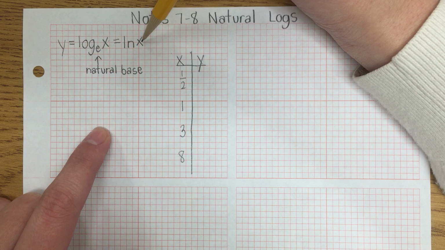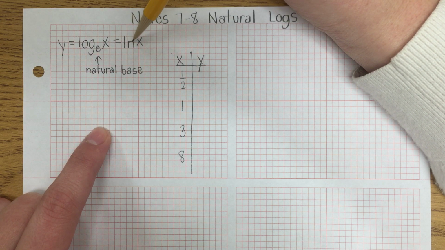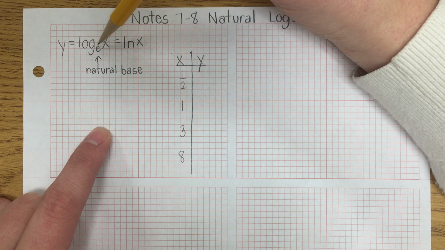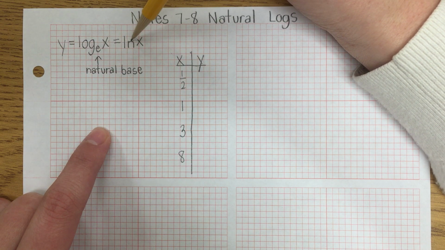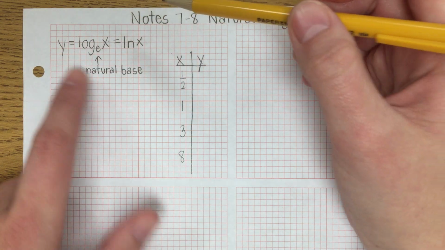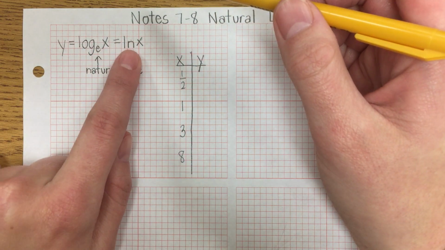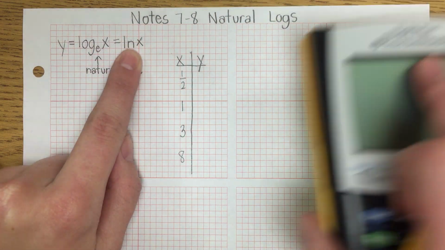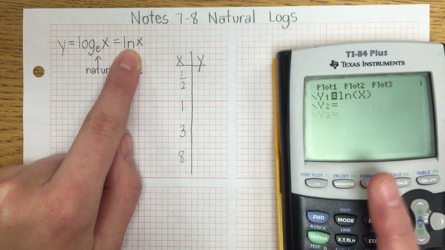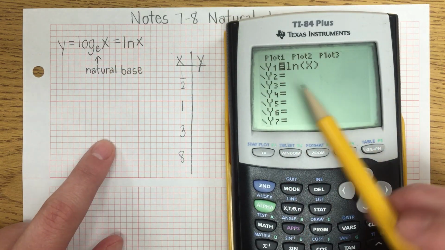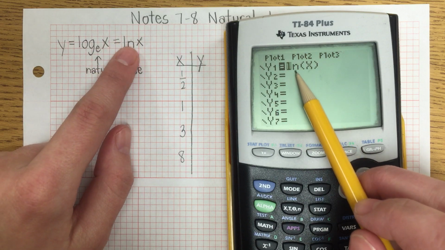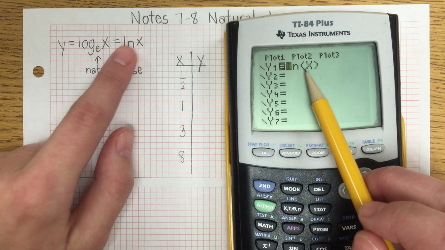And sometimes you'll see it abbreviated ln. So log base e of x is the same thing as ln, which means natural log of x. So when working in your calculator, it's a lot easier to use this ln x button. So what I've done here is I have put in y equals natural log of x, so that means log base e of x.